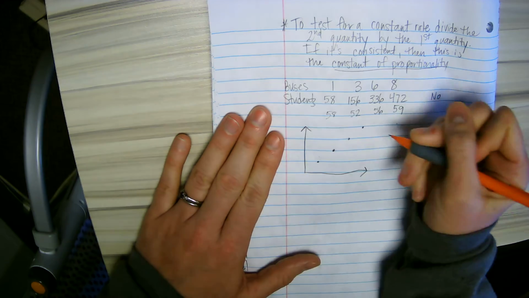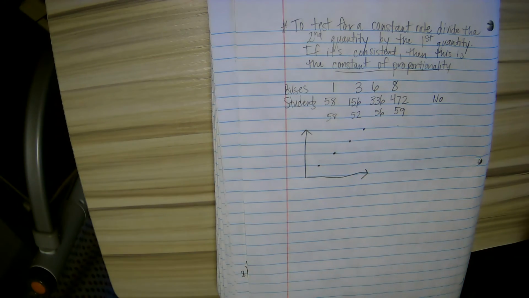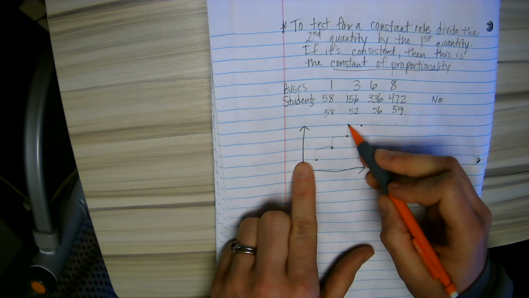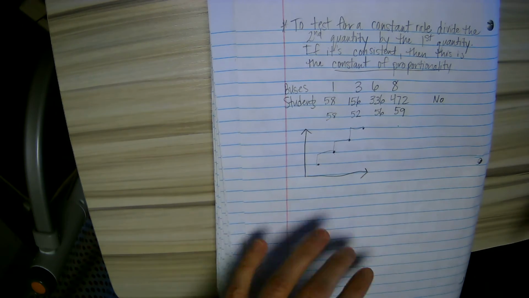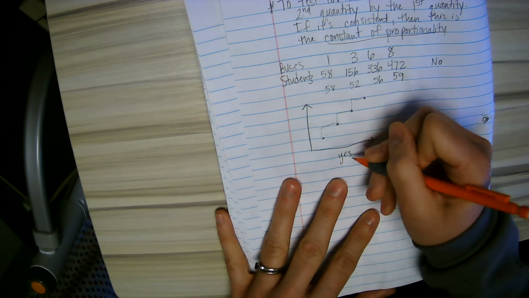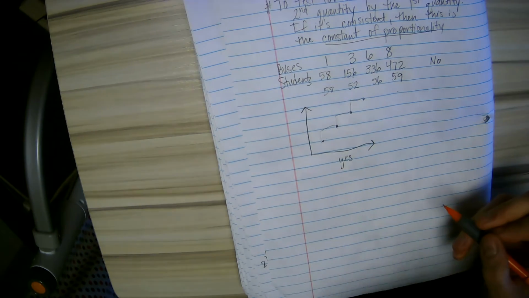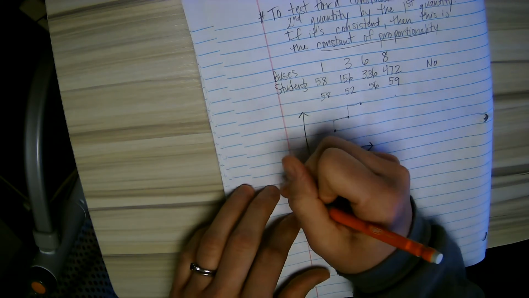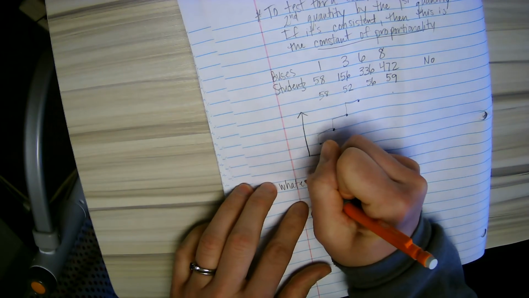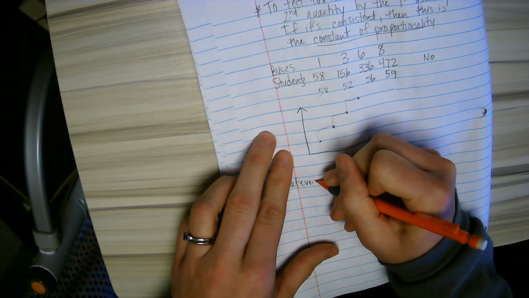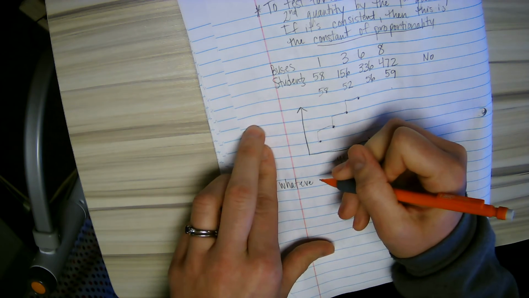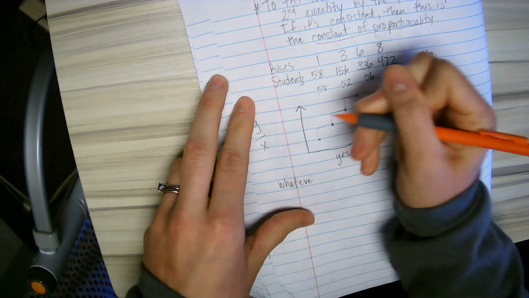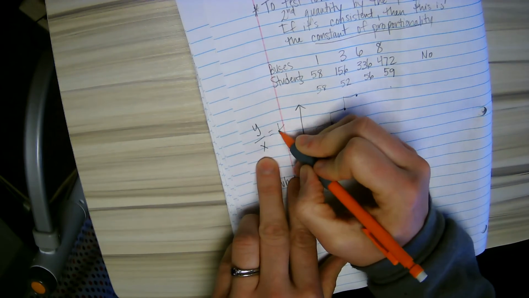But if it's going up at the same rate, and if our stair steps look even, then it would be yes, and whatever we're multiplying the x by, or this would really be the y value divided by the x value, gives you your k.